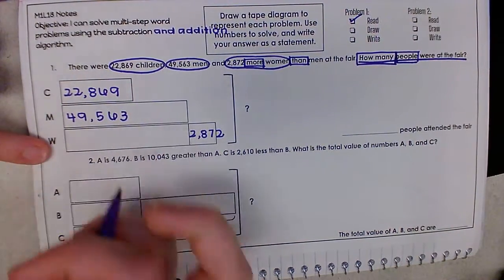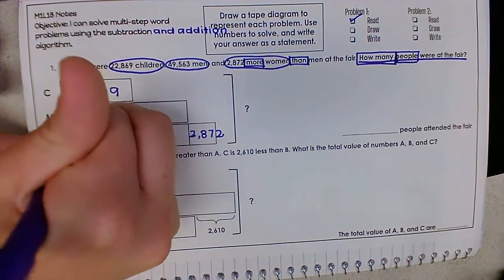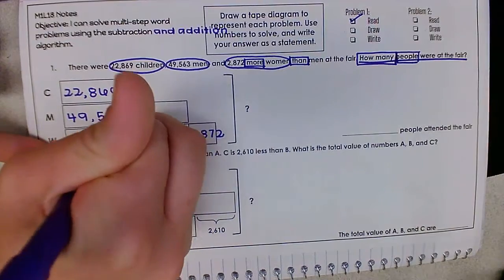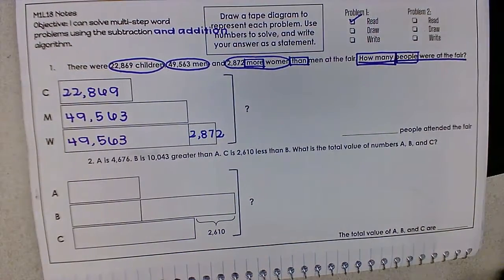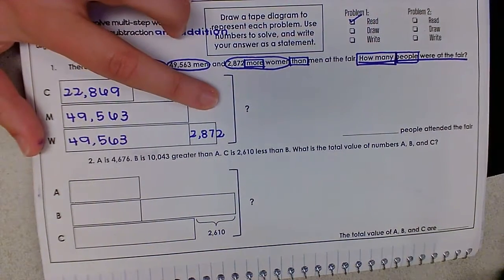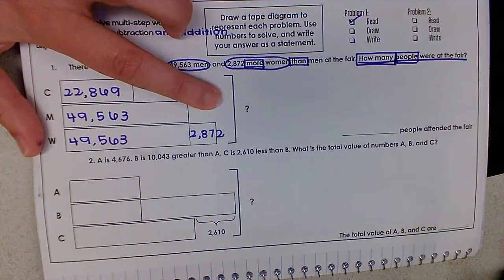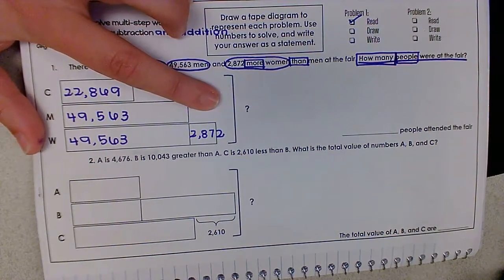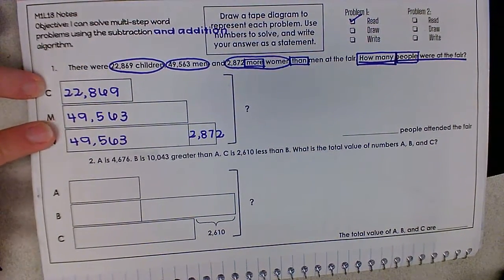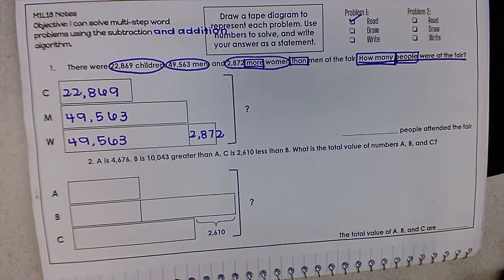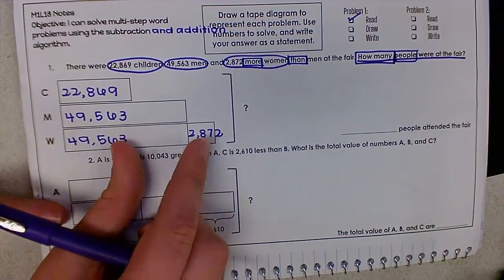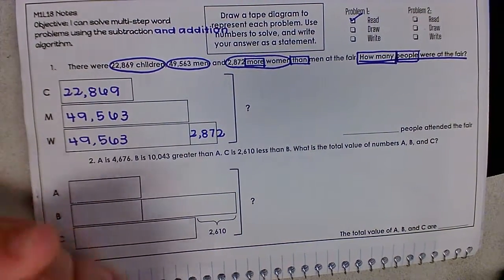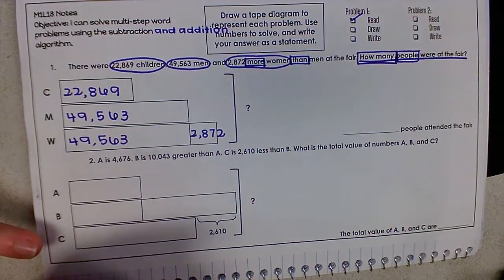So for this first part of my tape diagram, I'm going to label it the same as I did for my men's tape diagram. Our job is to figure out how many people there are in total. Now, I already know some groups of people, but not all. I don't know how many people were in our women category. So I'm going to add up these 2 numbers, 49,563 plus 2,872.